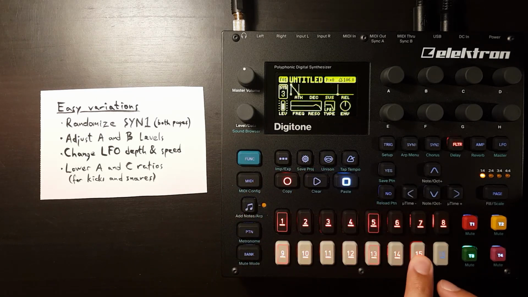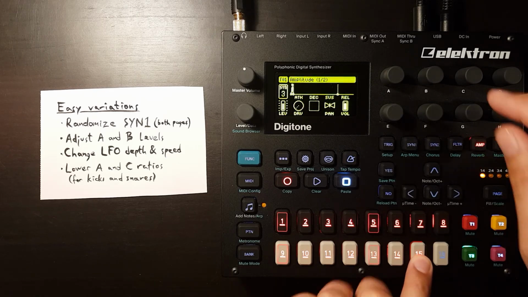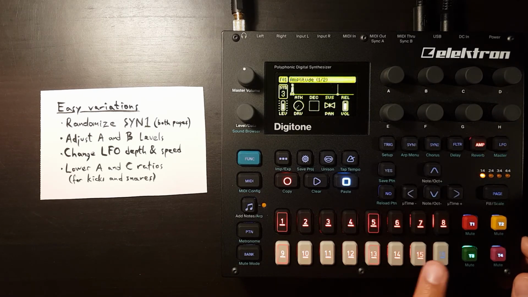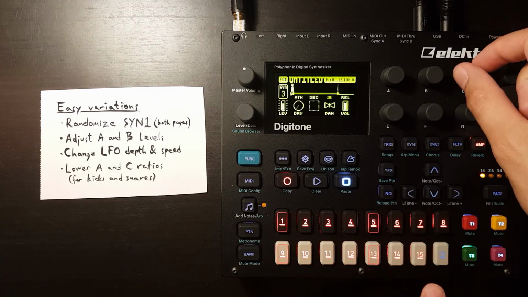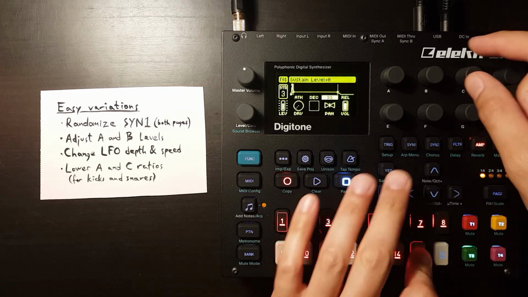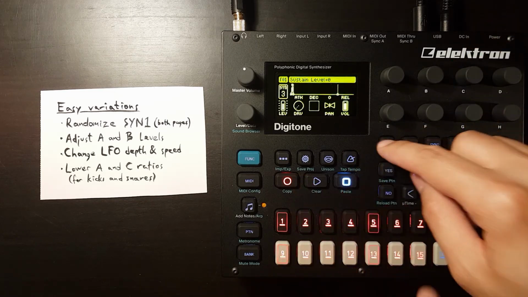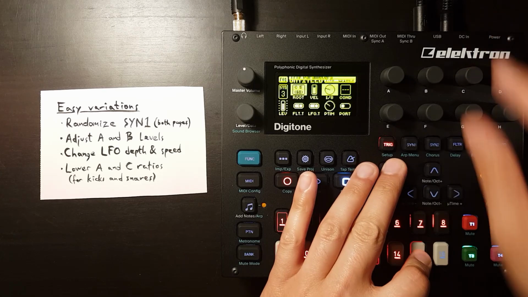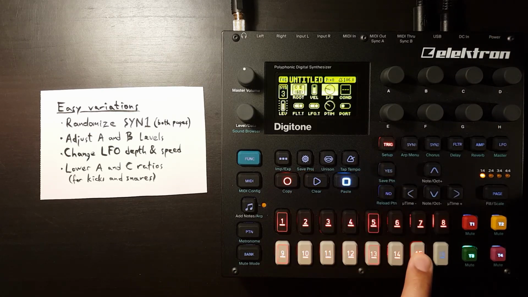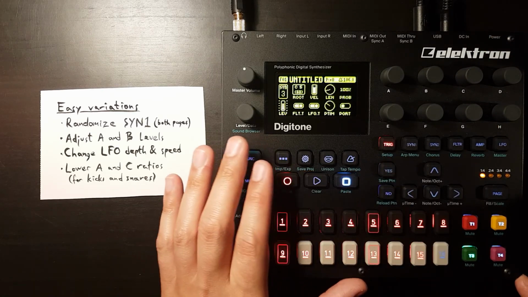Let's turn this one into a hi-hat or an open hat. And we can do this by simply turning up the sustain level. And then let's make this trig 2 steps long. And now we have something that sounds like this.